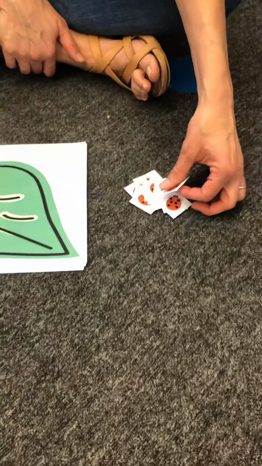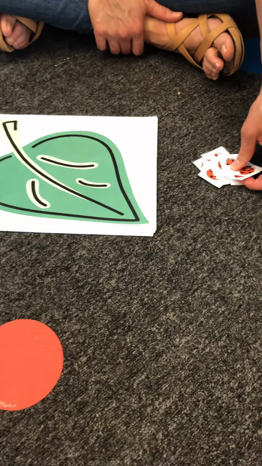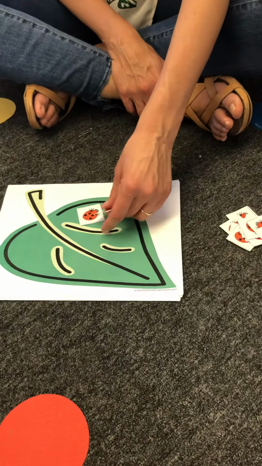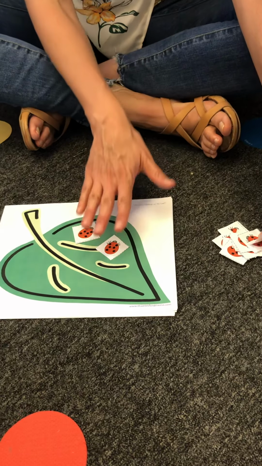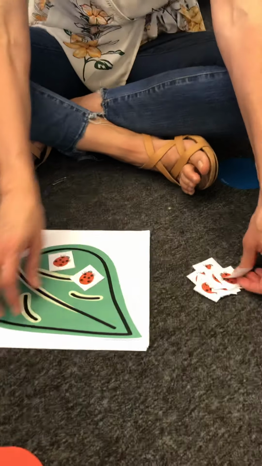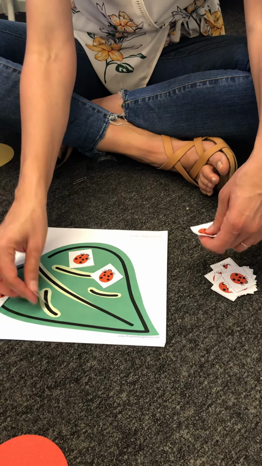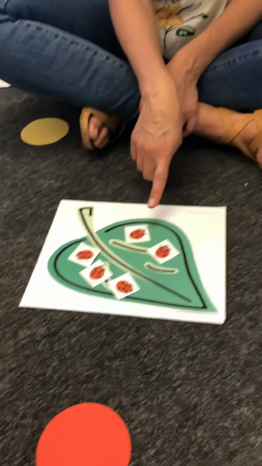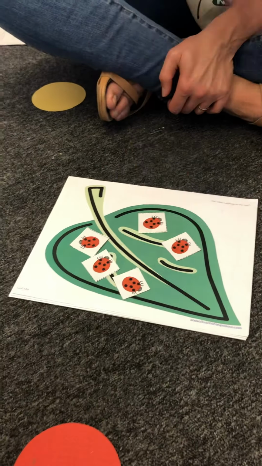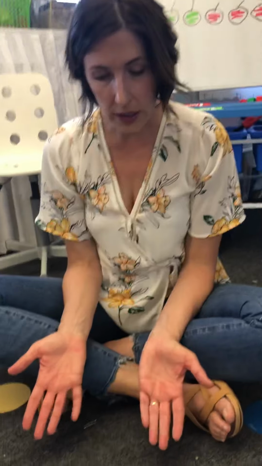Okay, let's think about it. Let's give a number. Tell me a number, some number 1 through 10. Did you say 5? Okay, let's pretend there are 5 ladybugs on this leaf. Let's put out 5. You're going to need to put some on this side and some on that side. 1, 2, 3, 4, 5. Okay, did I get 5 on here? 1, 2, 3, 4, 5. I did.